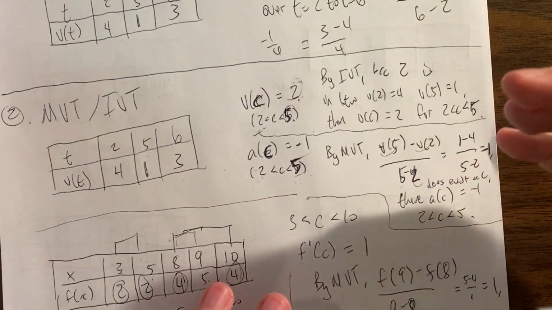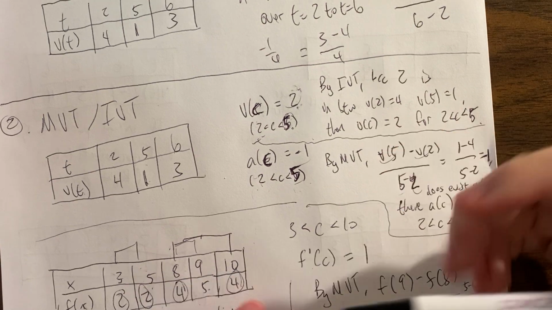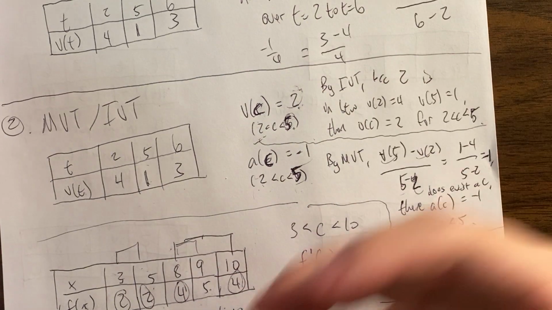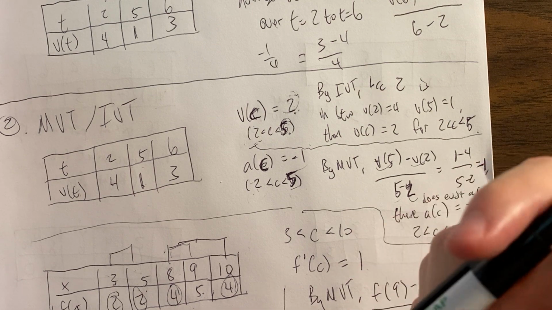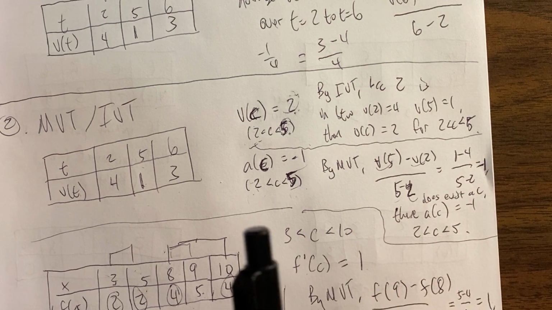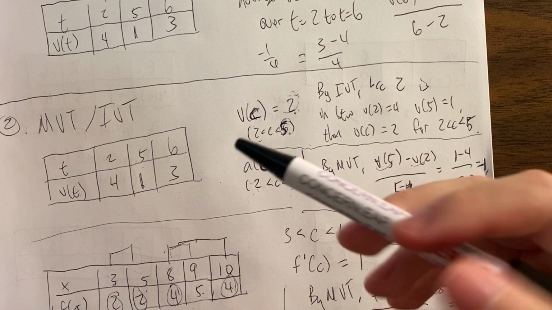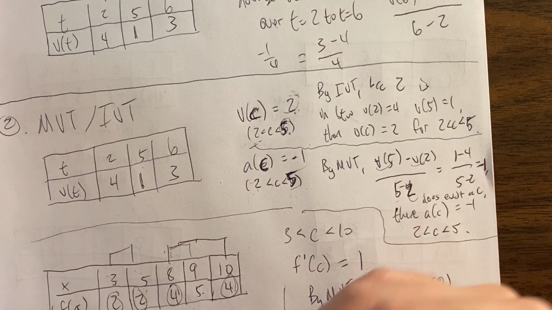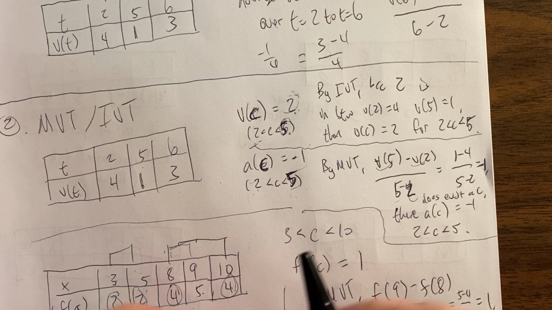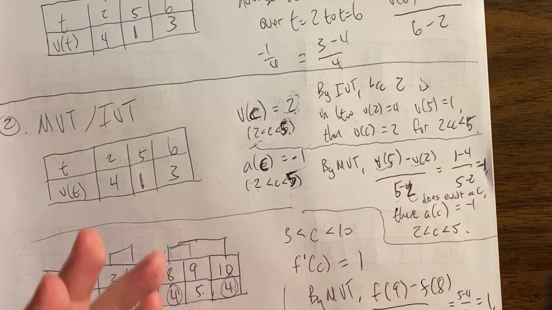When you're writing your sentence, I like to write either by IVT or by MVT, then I do my justification, and then I conclude with the statement they want me to prove. One more thing: IVT requires a function to be continuous, because you can't lift up your pencil, so that these y values do exist. Sometimes people like to add that to their justification. And for MVT, you want it to be differentiable because you want to be able to take derivatives.